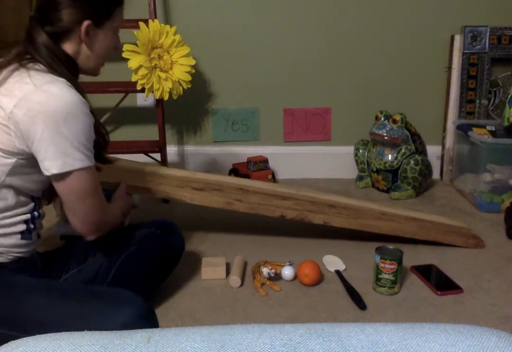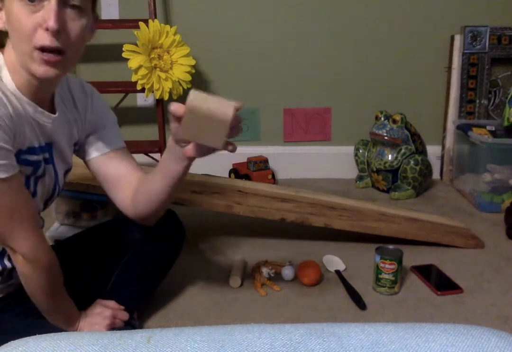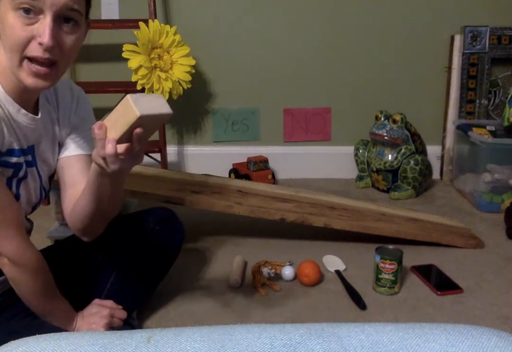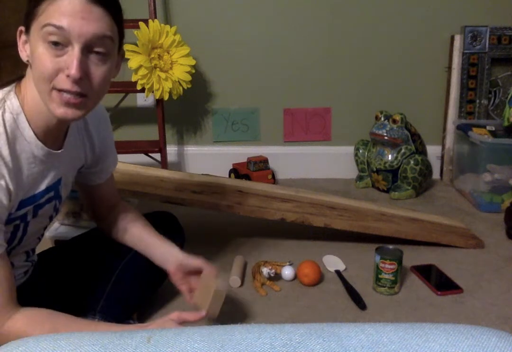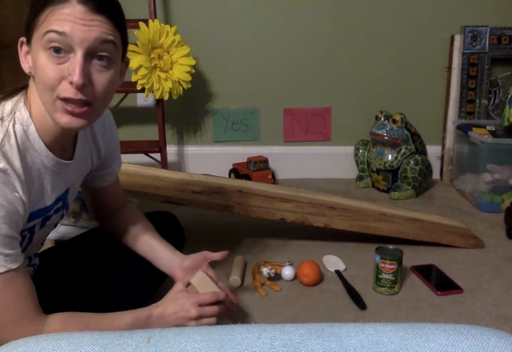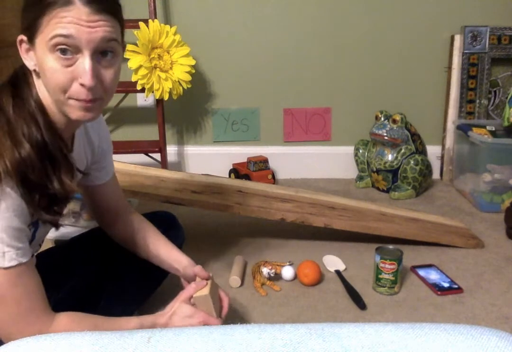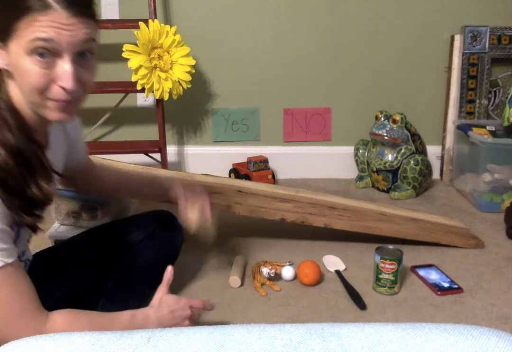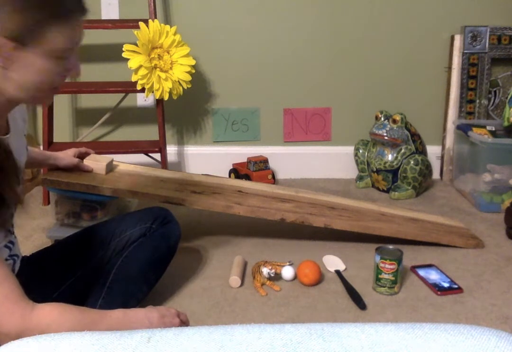All right, now the next thing I'm going to take is this square block. Okay, let's see. Think about in your head, what's your prediction? Do you think that the square block is going to roll down the ramp? You ready to try it? Get it up at the top. On your mark.